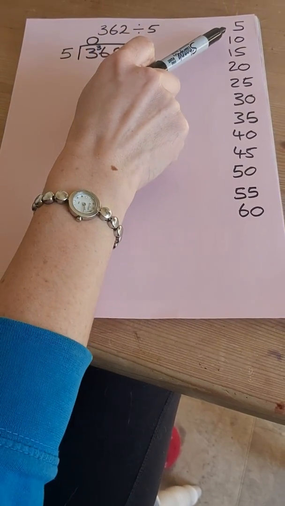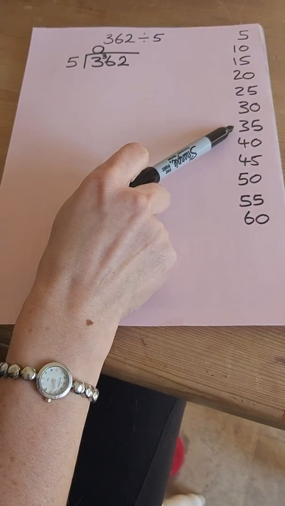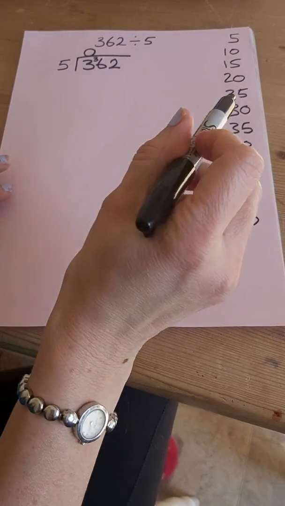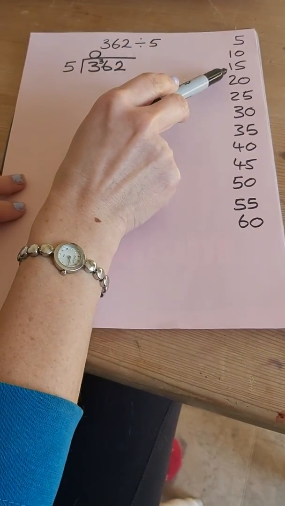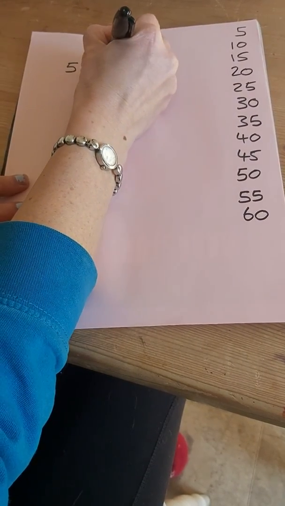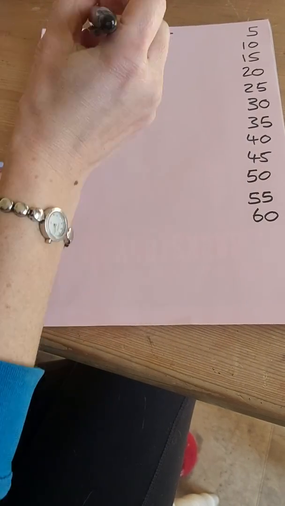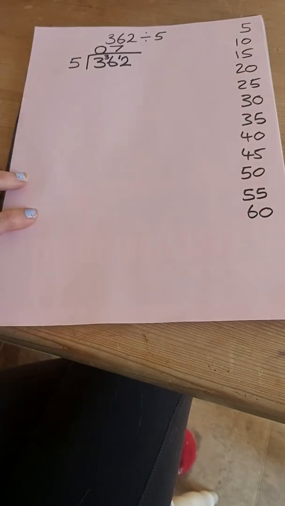Let's have a look. 5, 10, 15, 20, where's 36? I haven't got 36, but I've got 35. That's nearly 36. So 1, 2, 3, 4, 5, 6, 7 groups of 5 are 35. And then there's 1 left over because I've got 36. I'm going to put that into the next column.